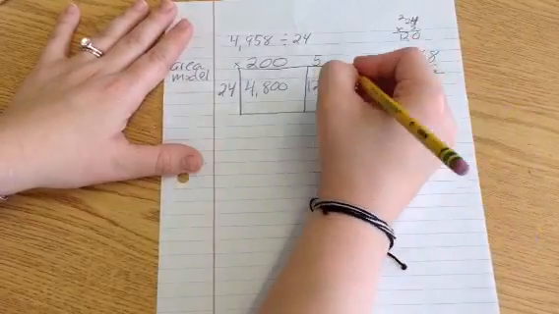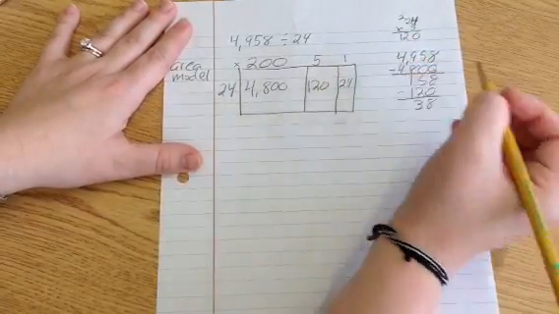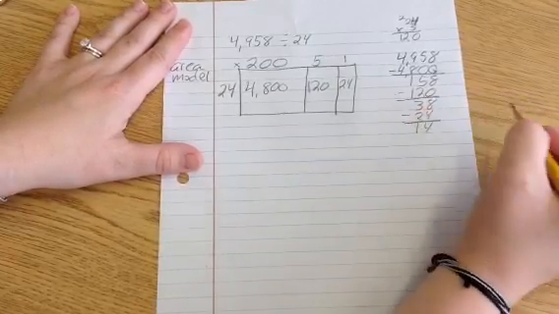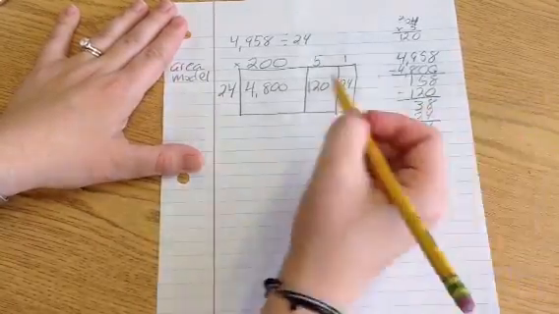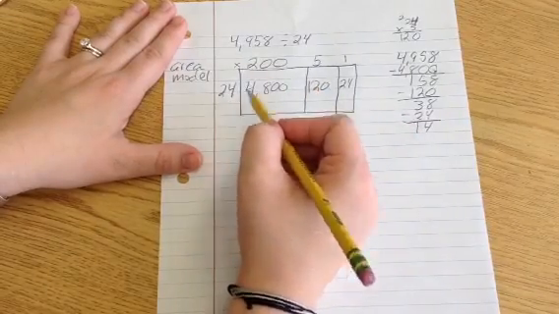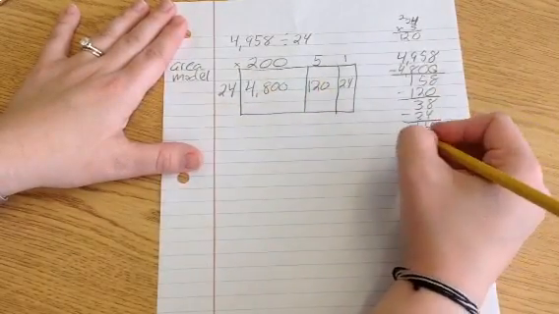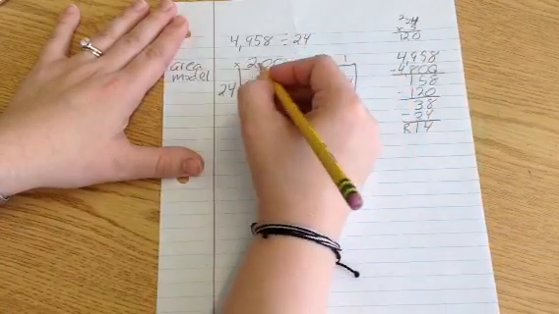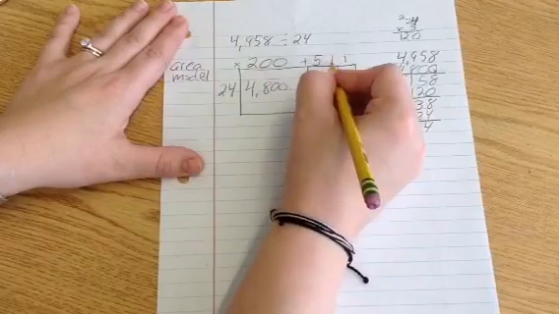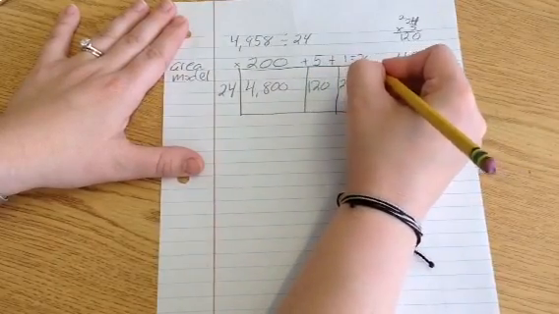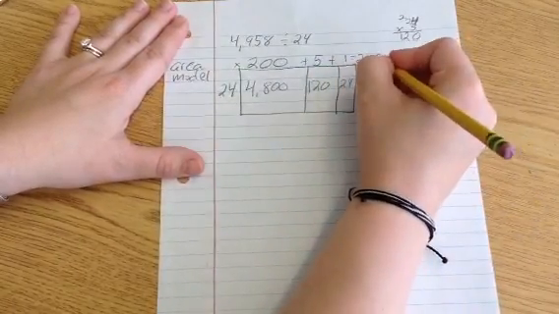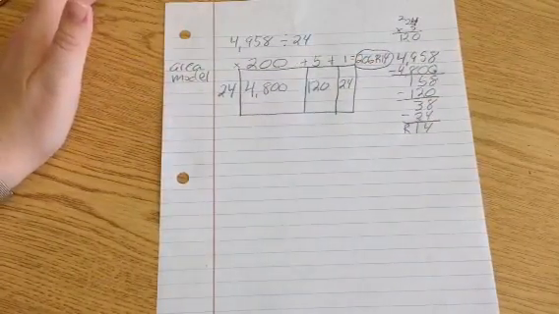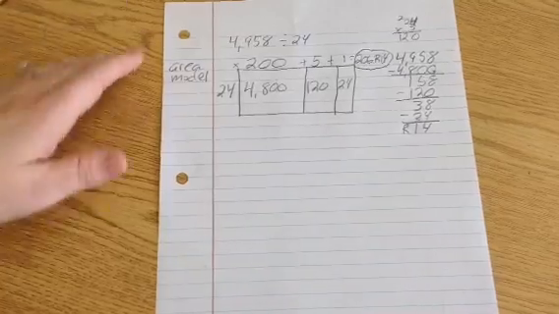So 24 times 1 is going to get them to 24. And they'll subtract that, so that leaves us with 14. So 14 is less than our dimension of 24. So we know that 14 then is going to be our remainder. To find our answer, we're adding up the dimension of this side. So we have 200 plus 5 plus 1, which equals 206, with a remainder of 14. So that's called the area model for division.